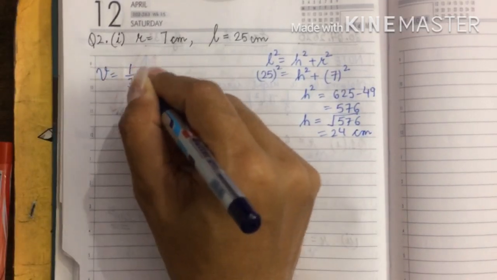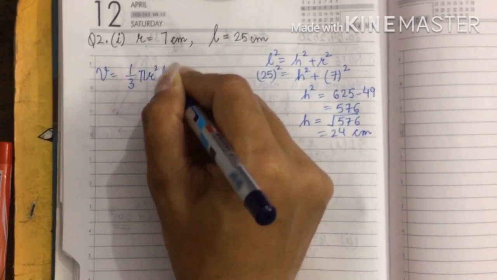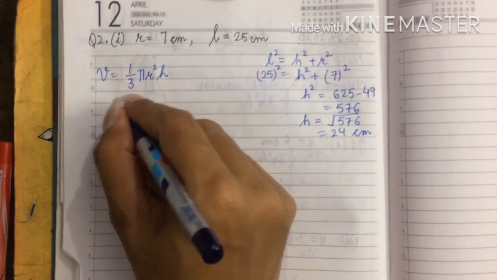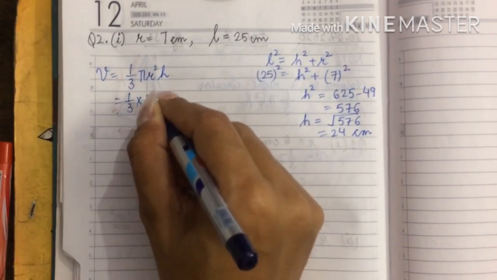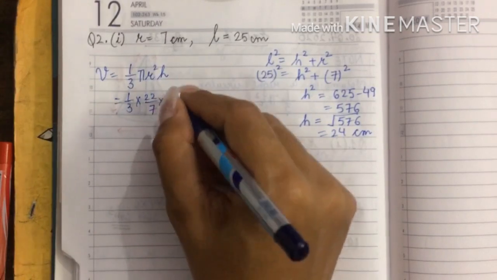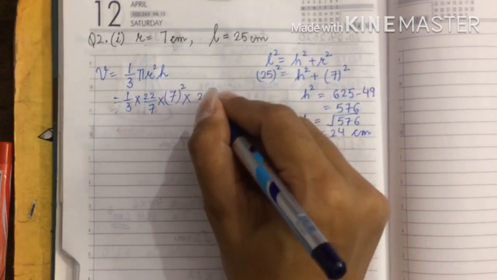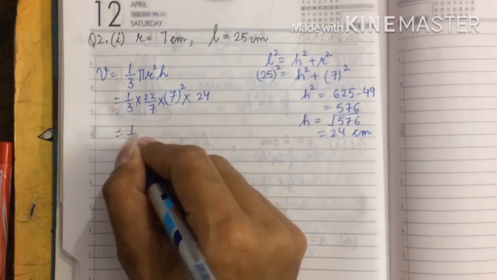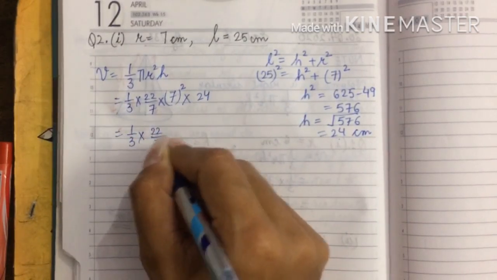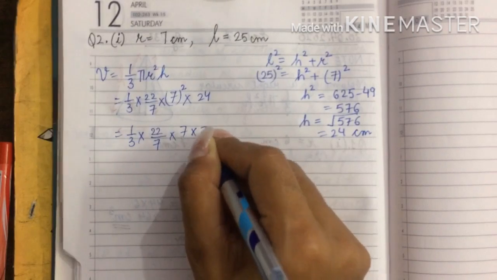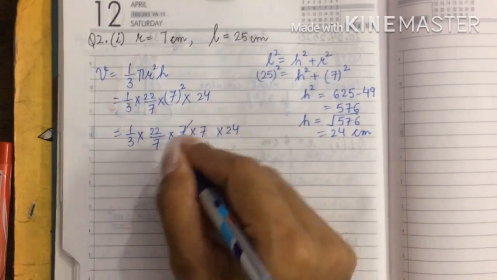Let's use this to solve the answer. Volume is given by 1 by 3 pi r square h. So 1 by 3 multiplied by 22 by 7. Radius squared. Radius is 7 and the height we obtained is 24. Now the simplification part. Expand the square and then simplify.